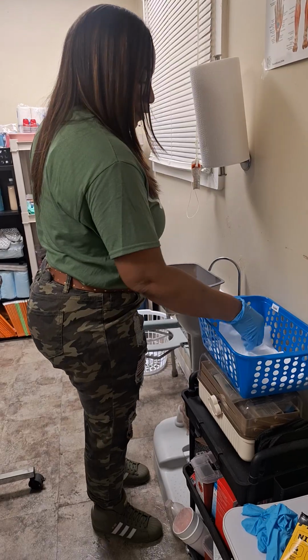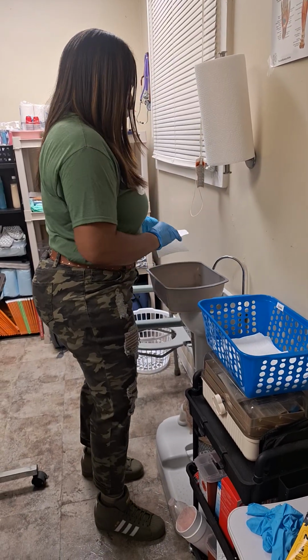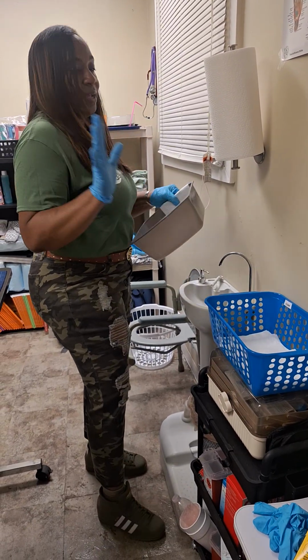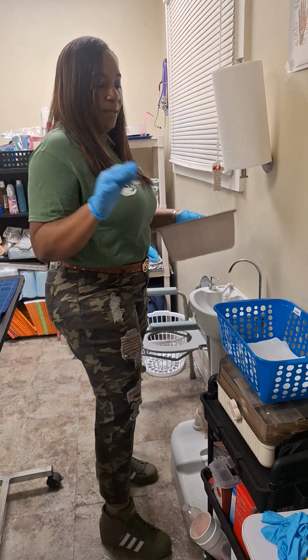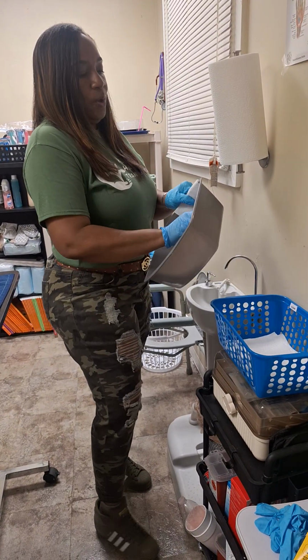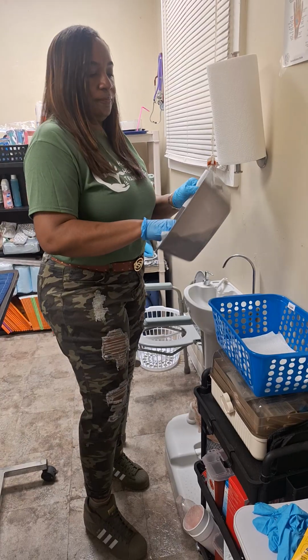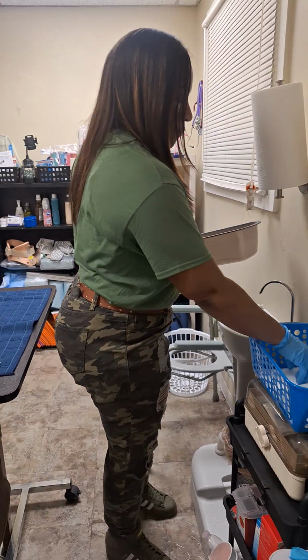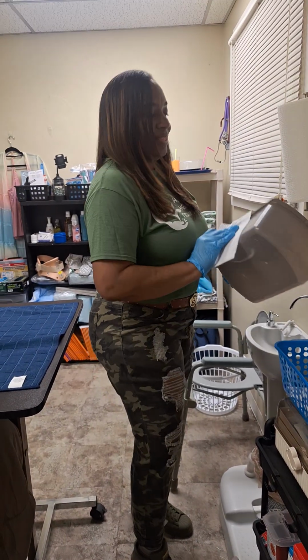I'm going to grab a fresh piece of paper towel to hold it, because my gloves are contaminated, so I don't want to touch that. So I'm going to take another piece of paper towel. I'm going to clean the inside. I'm going to discard that. I'm going to dry the outside.